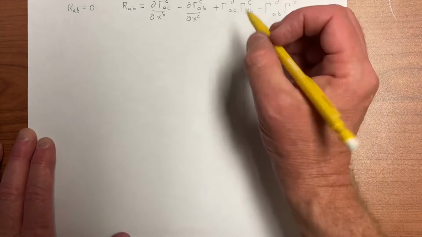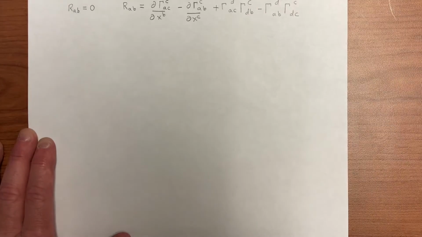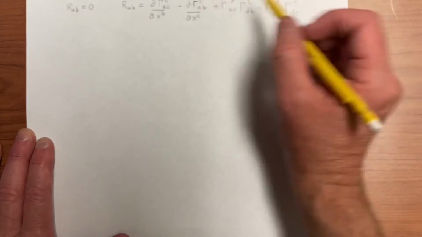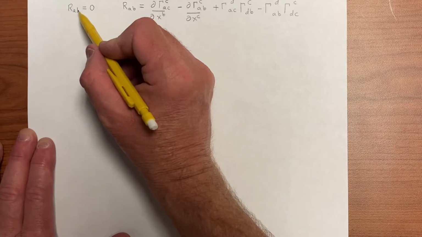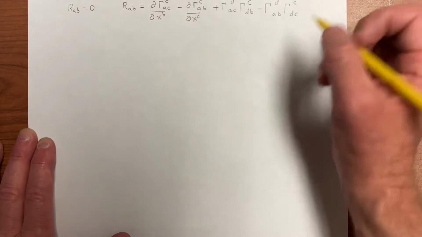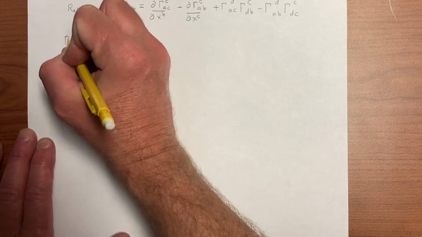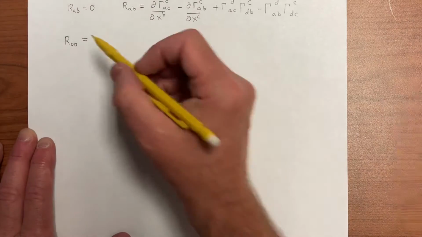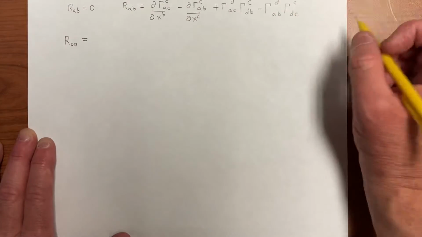So let's start looking at the various terms. The ones that are going to be useful to us are R00, R11, and I think R22. So R00, it's a little tedious. We just have to sum over these indices.